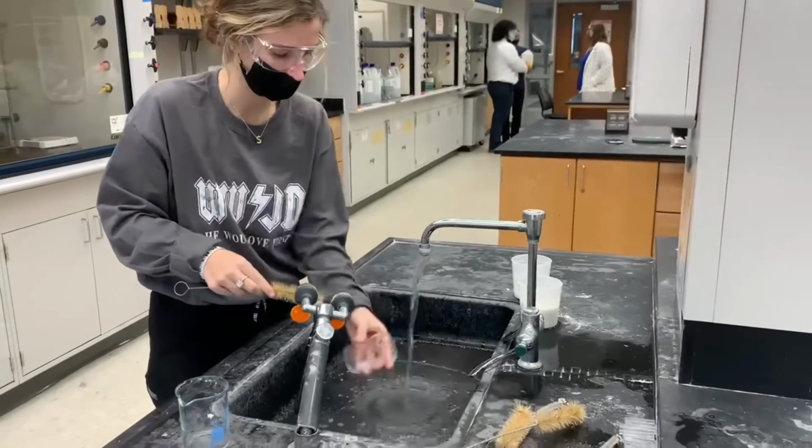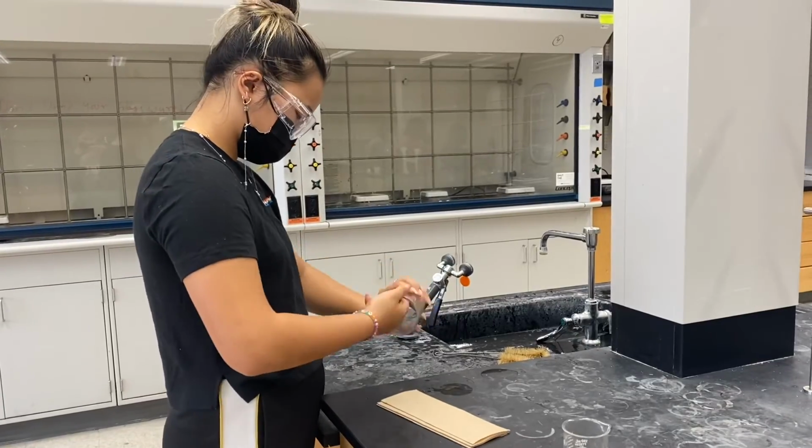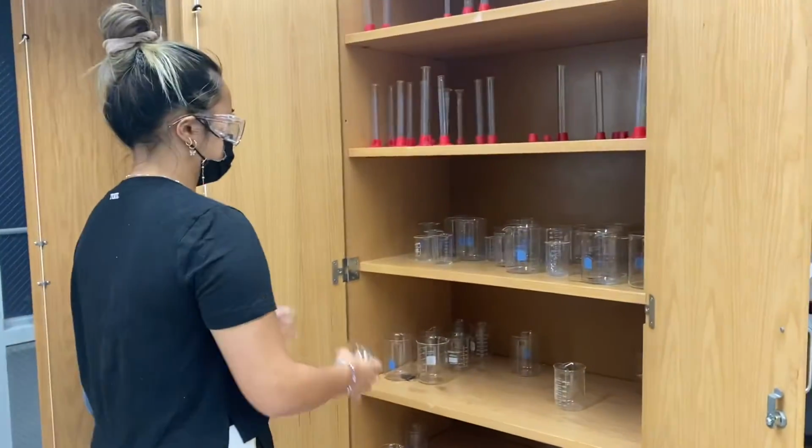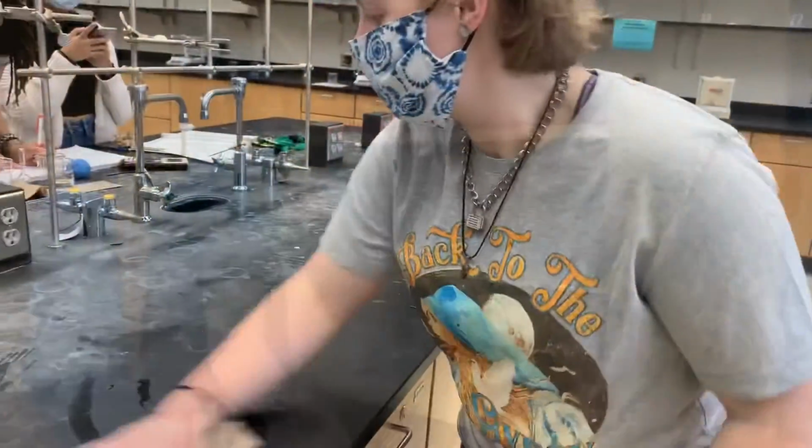In the last segment, our group members can be seen cleaning the equipment and lab bench after we completed the lab. Everything was properly stored and put back in the correct storage space.